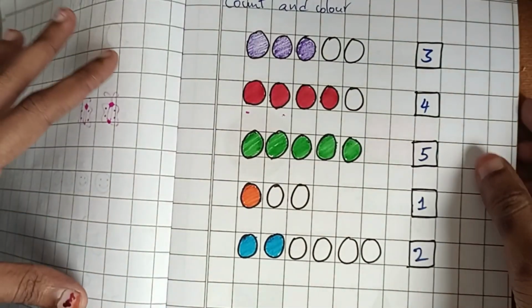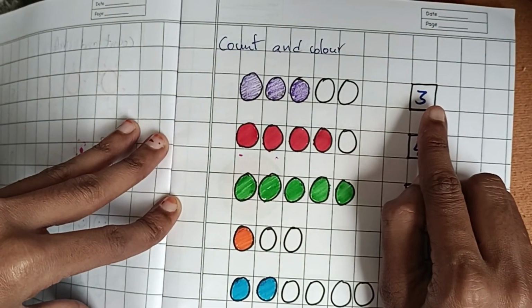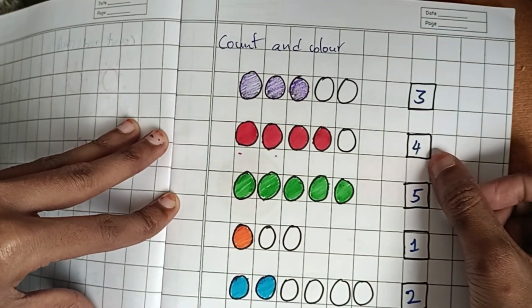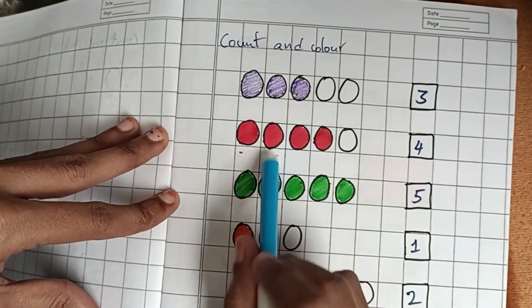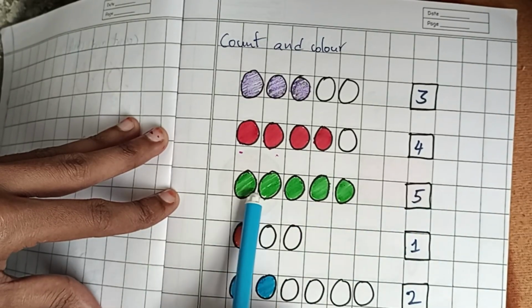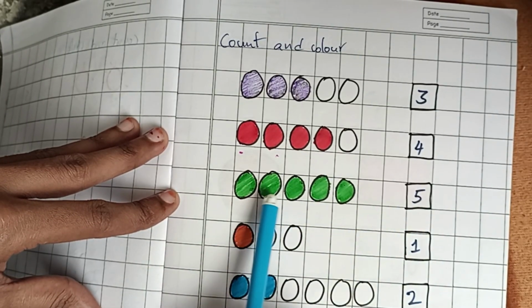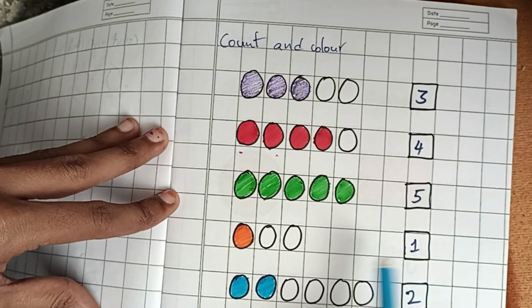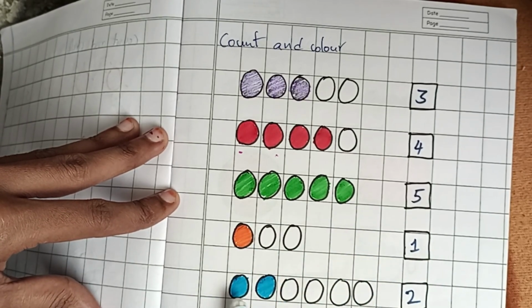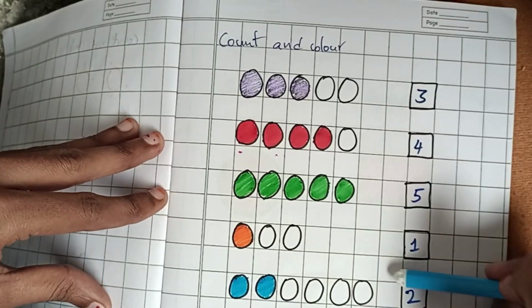Okay children, you can recheck it from starting. They have given 3, so you have colored 1, 2, 3. Next they have given 4, so you have colored 1, 2, 3 and 4. They have given 5, so you have covered 1, 2, 3, 4, 5. Next they have given 1, you colored 1. They have given 2, 2. So your total is correct.